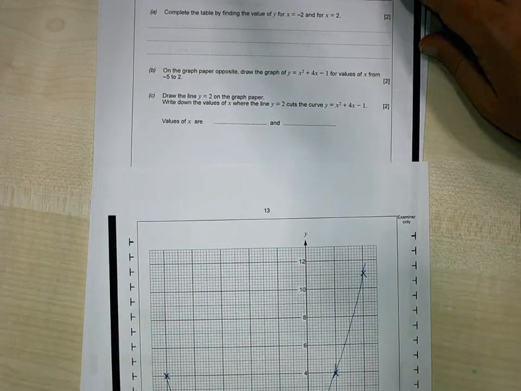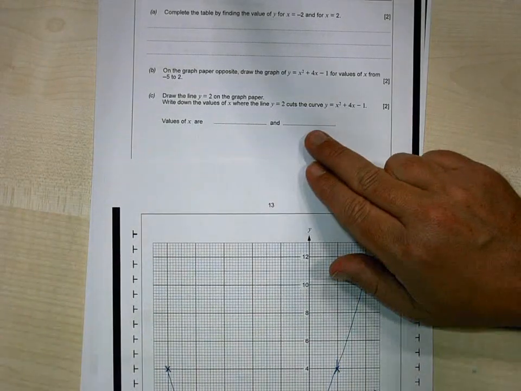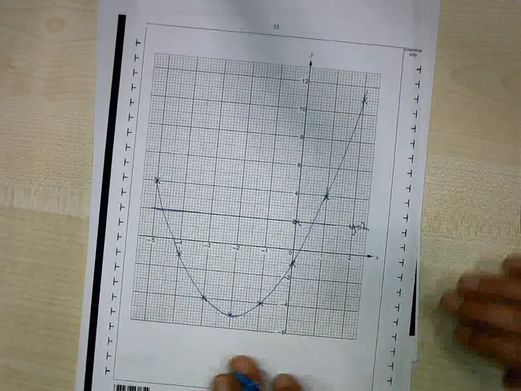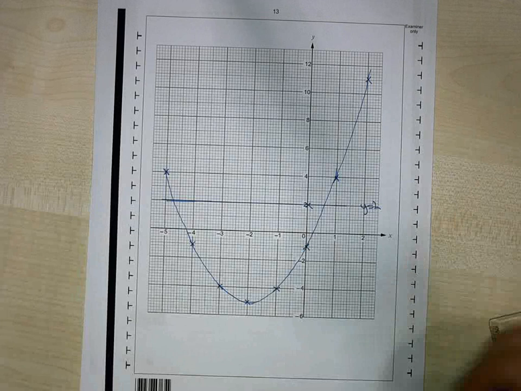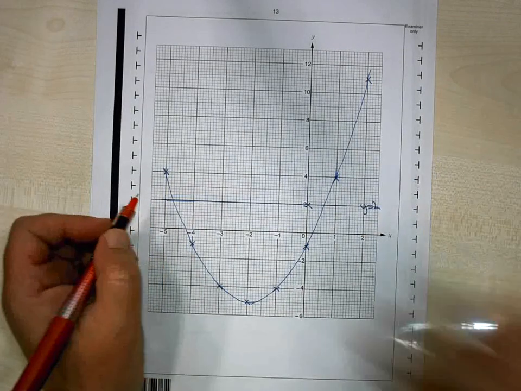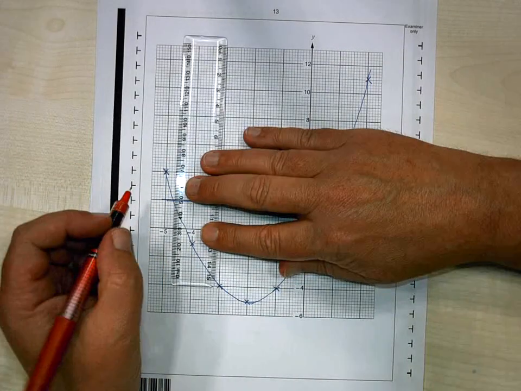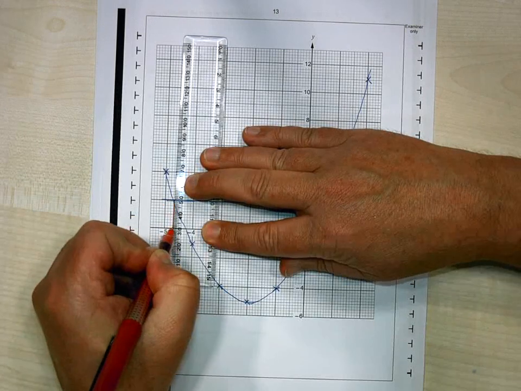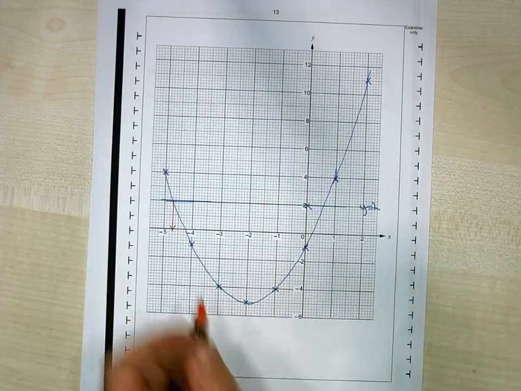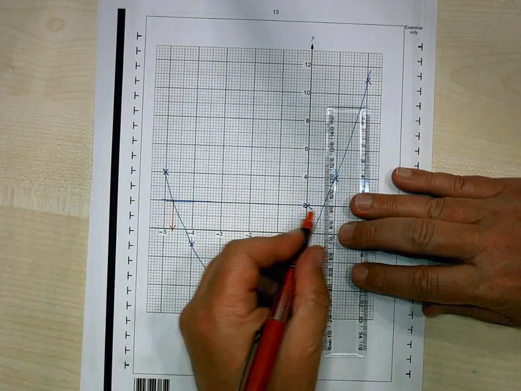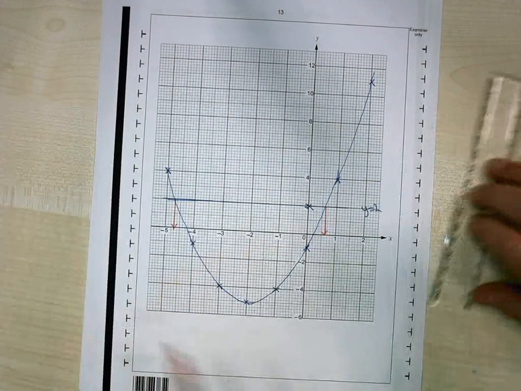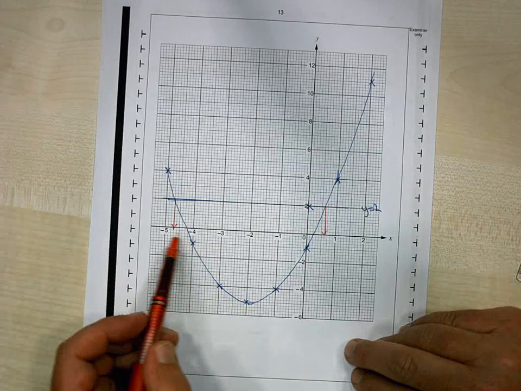Write down the values of x where the line y equals 2 cuts the curve. So what they want to know now is what is the x coordinate there, and what is the x coordinate there. So that one is minus 4.7.